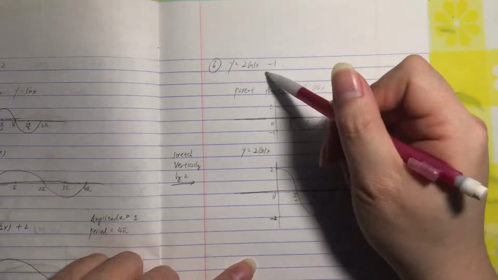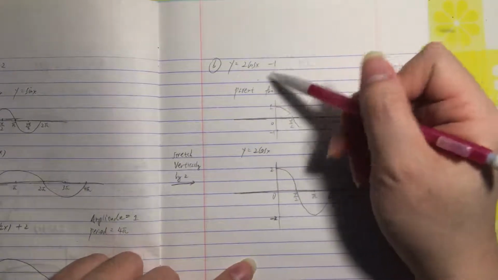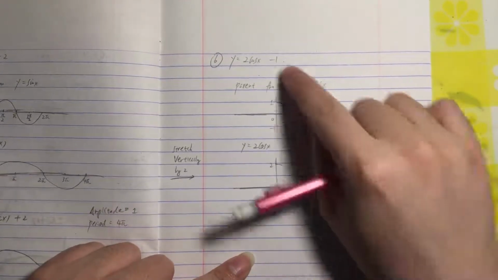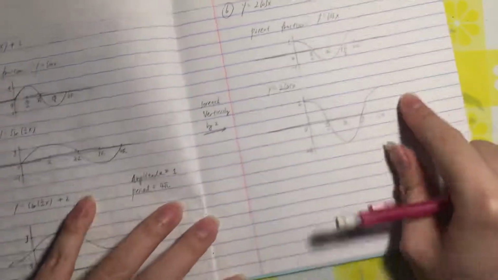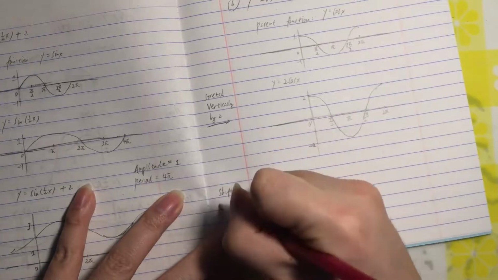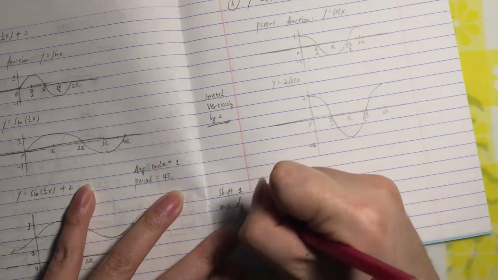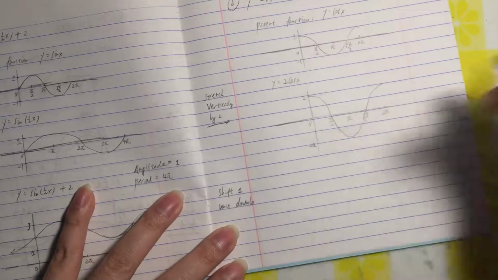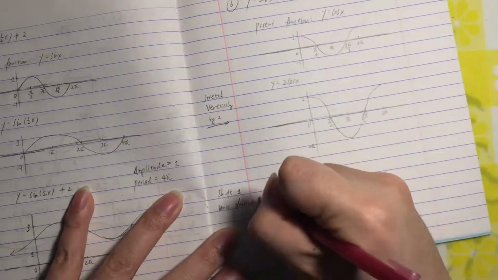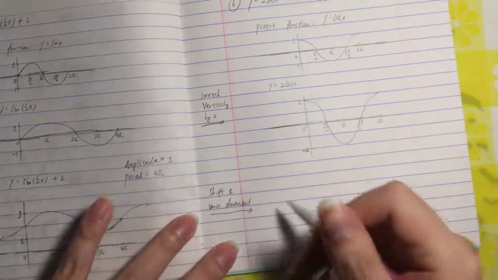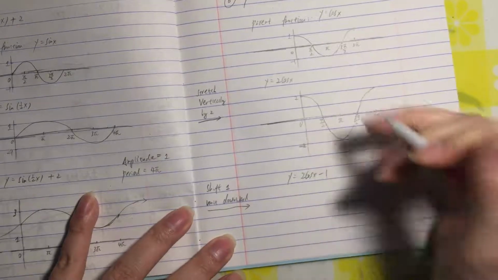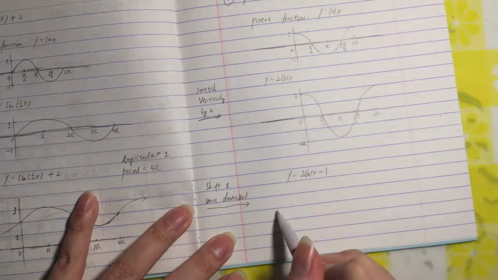Next, if I subtract 1 from the function, I shift the entire graph 1 unit downward. I get y equal to 2 cosine of x minus 1.